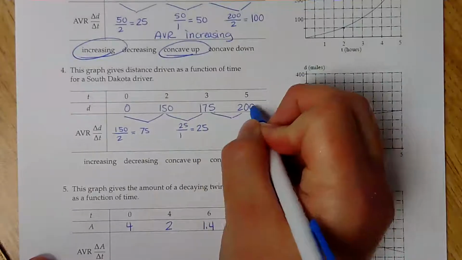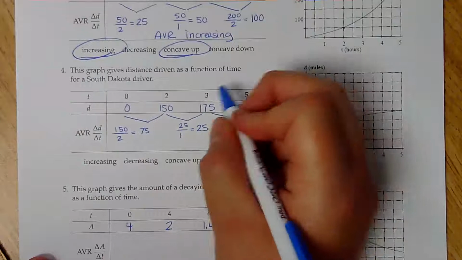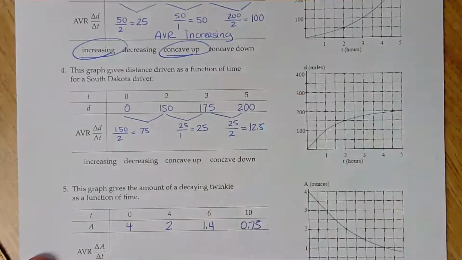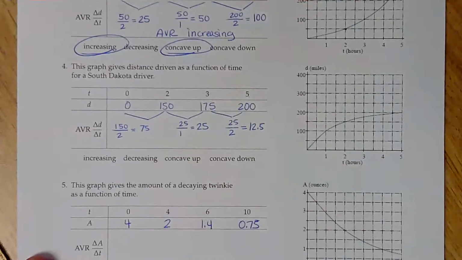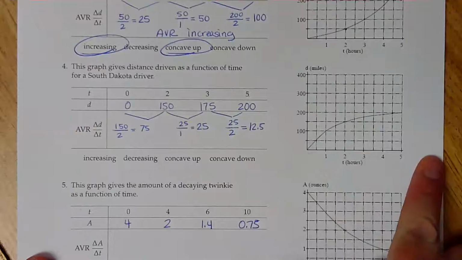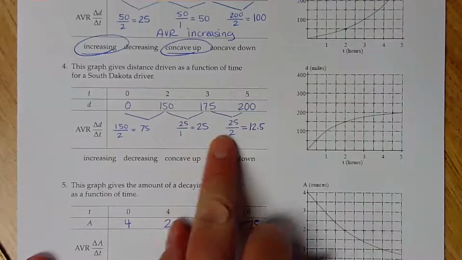And then here, 200 minus 175 is 25, and 5 minus 3 is 2, so when I divide that, I get 12.5 for my average rate of change. And now these are going from left to right, like they would on the graph. As I look at these, I go 75, 25, 12.5.